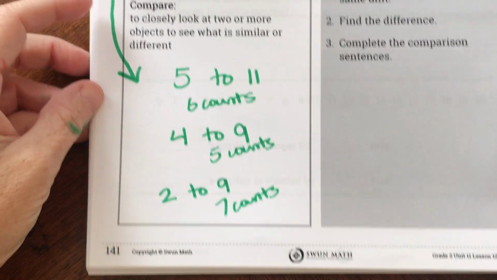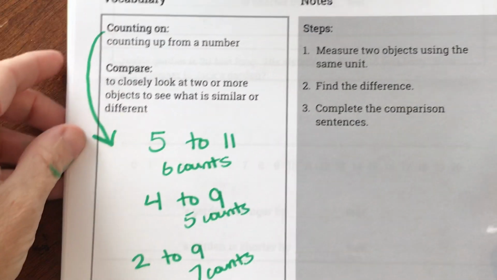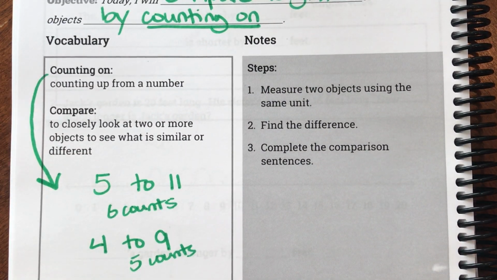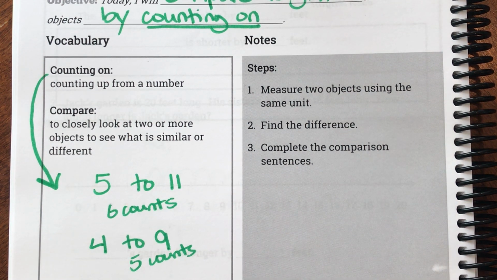Okay, our next vocab word was just compare, which we had talked about. And then our steps today are we're going to measure two objects using the same unit. And when same unit, they mean the same measurement. We're going to find the difference and complete the comparison statements. Okay, so what does this look like, boys and girls?